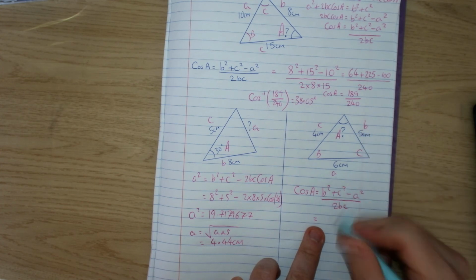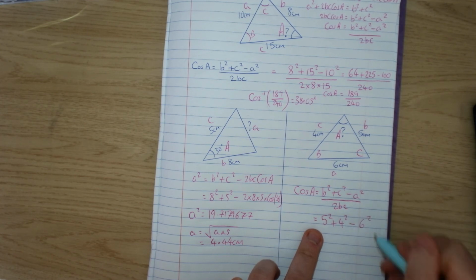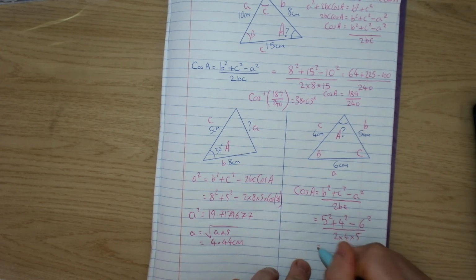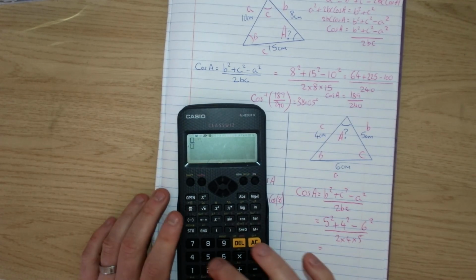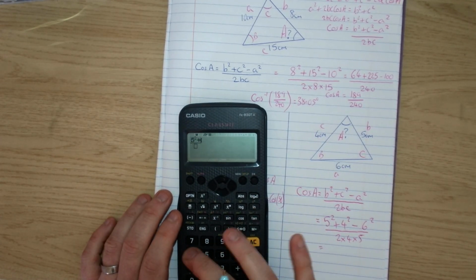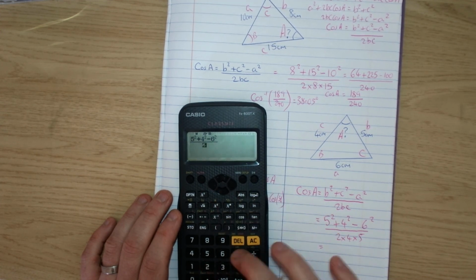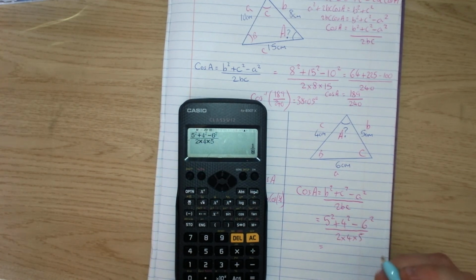So b squared, 5 squared plus 4 squared minus 6 squared, all divided by 2 times 4 times 5. So I'm going to put all that into my calculator. Use the fraction button. So 5 squared and 4 squared, subtract 6 squared, divided by 2 times 4 times 5. So that gives me 1/8 or 0.125.